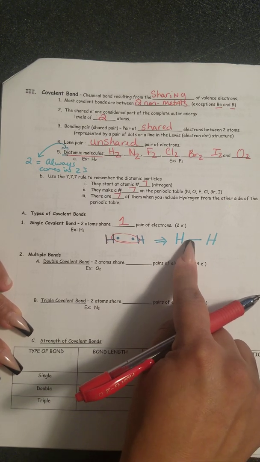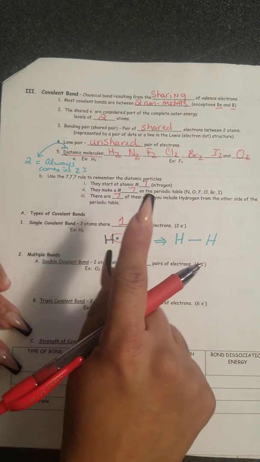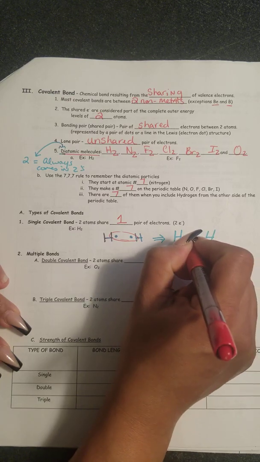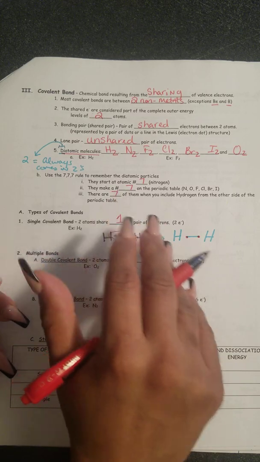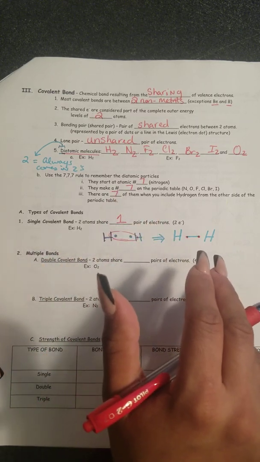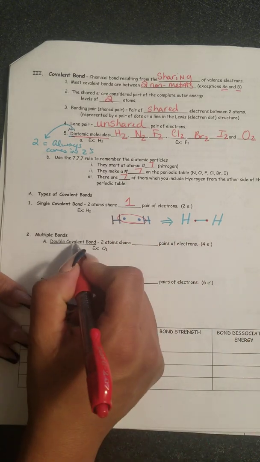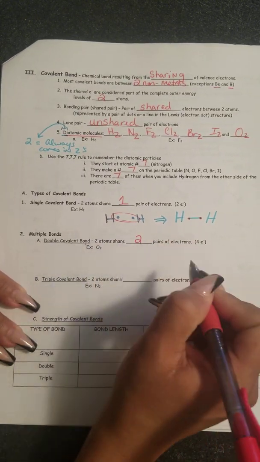This one line represents 2 electrons. One more time, one line represents 2 electrons. Why? Because there's 1 electron here and 1 electron here. 2 electrons is going to make him happy, and he's going to be content with his octet rule. Okay? Multiple bonds: double covalent bonding is when 2 atoms share 2 pairs of electrons.